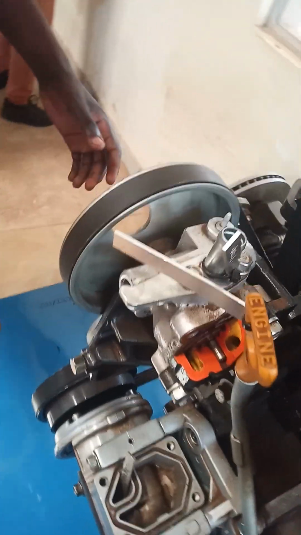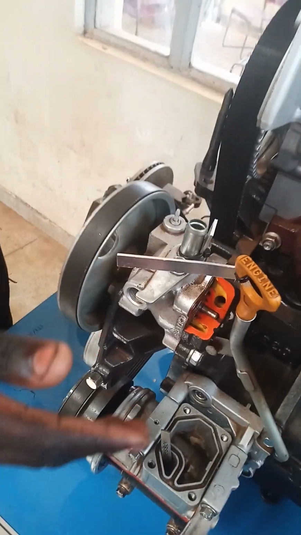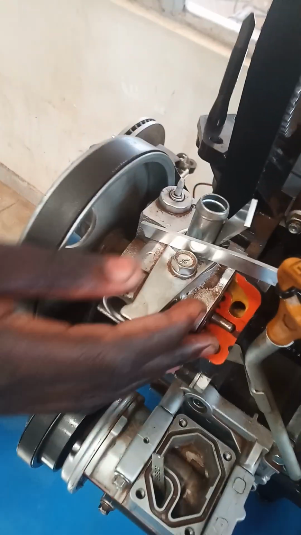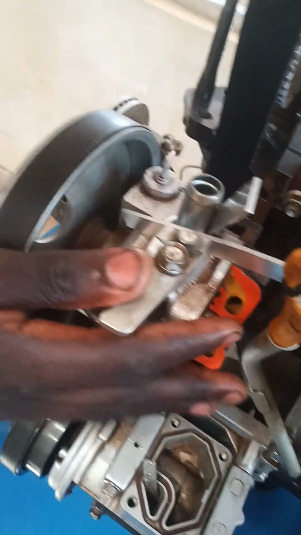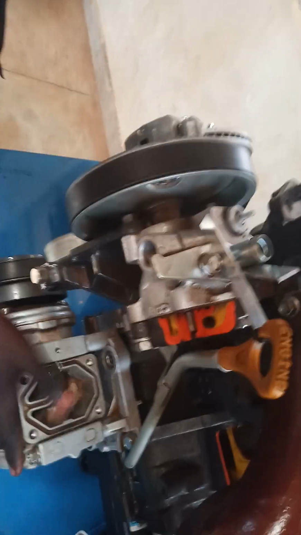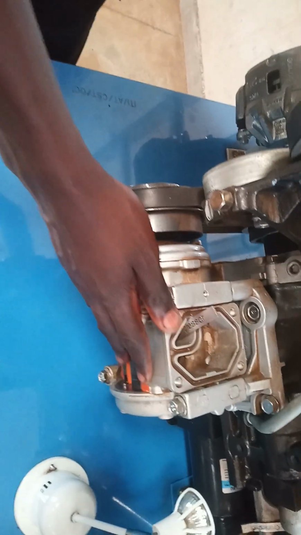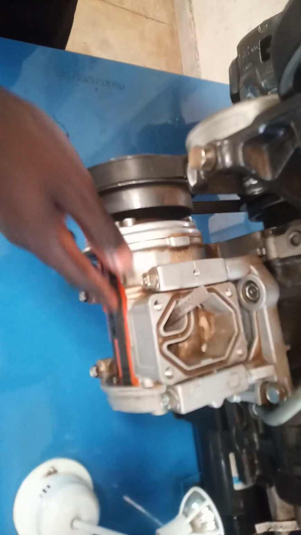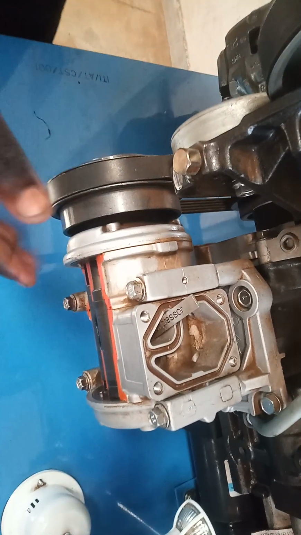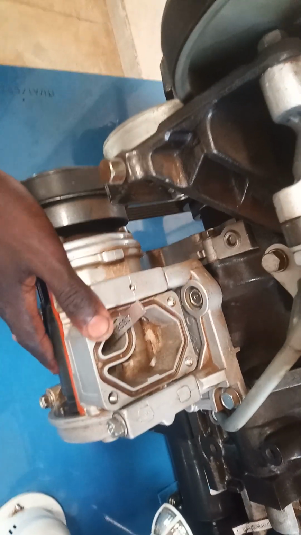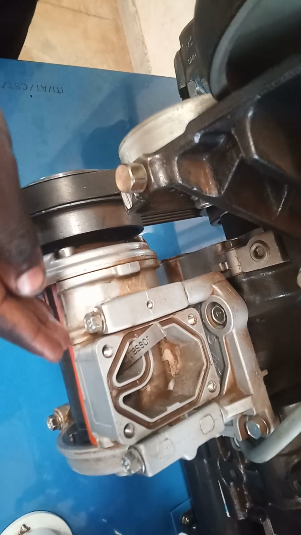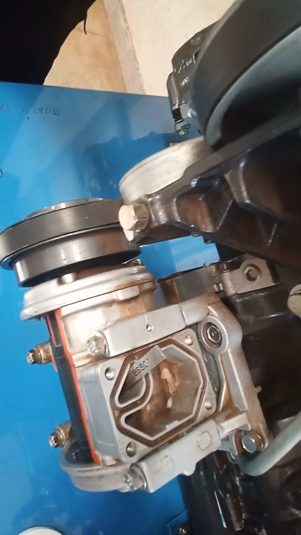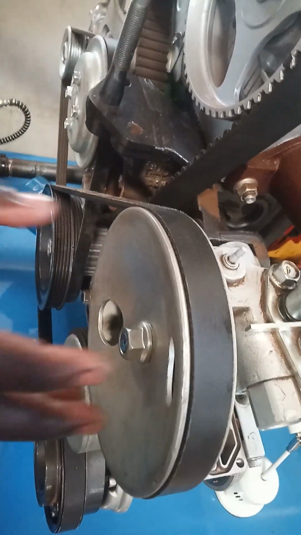As we come this side, we have some of the attachments on our engine, and here is our hydraulic pump, or the steering pump. Here we have our AC pump, or air conditioning pump. This one is the one that pumps the AC generated in the vehicle. This one is the one that allows the softening of the steering during its operation.